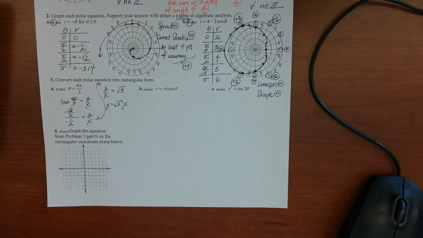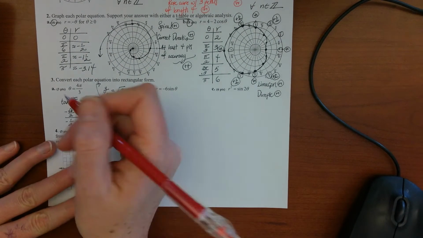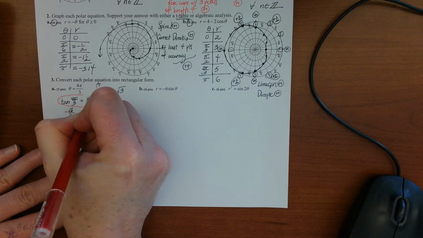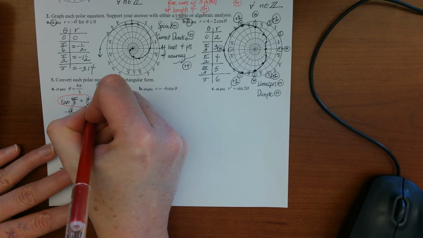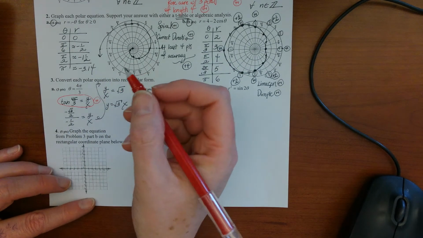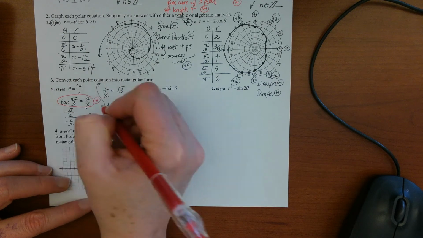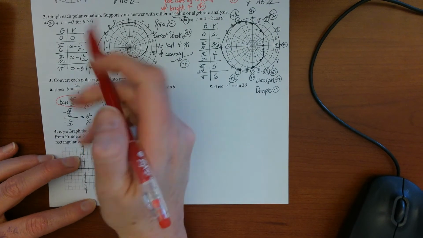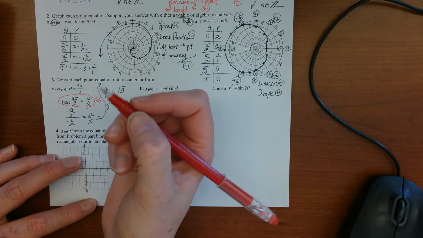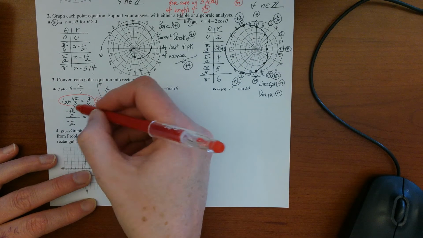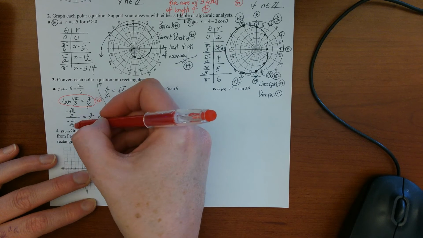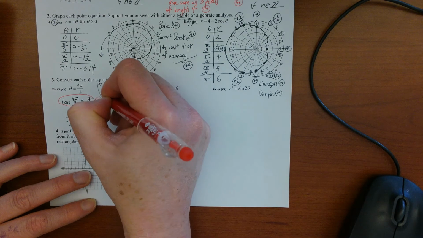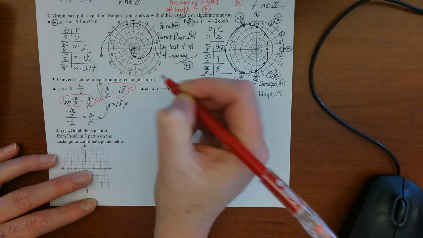So, scoring for that one. Let's see. We're going to give you 1 point for using this identity, tangent of 4 pi over 3 equals y over x. 1 point for evaluating the tangent of 4 pi over 3. And actually, let's back up. Sorry. 2 points for using the identity. And then 1 point for a combination of evaluating tangent of 4 pi over 3 and simplifying it down to square root of 3 and getting to here.